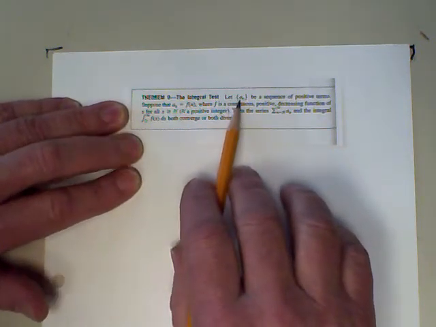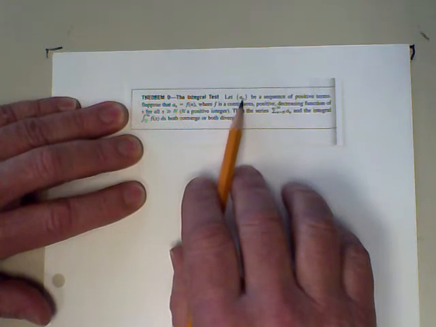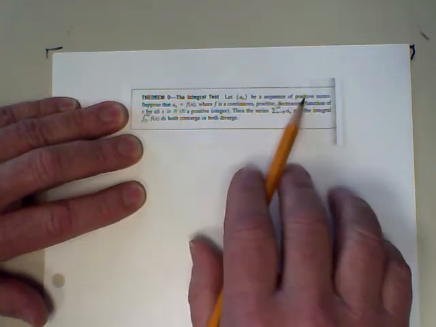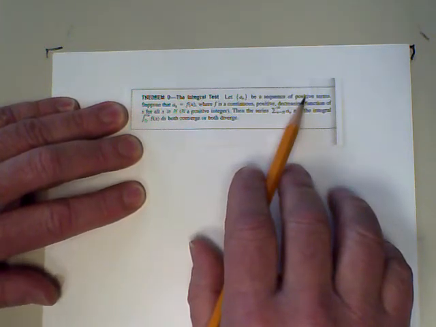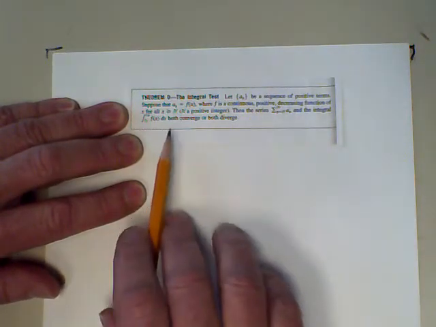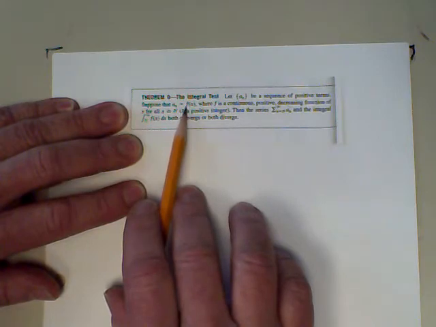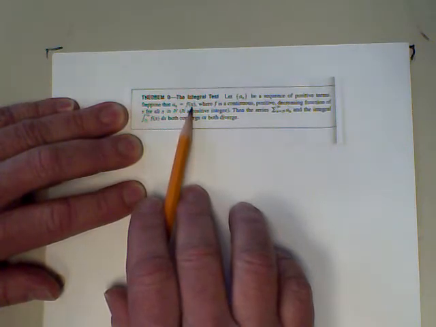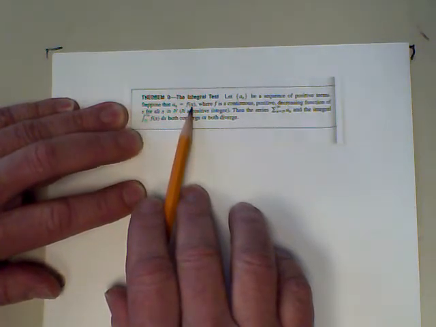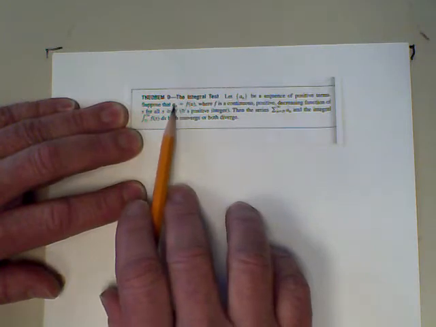So if this sequence of a sub n's are a sequence of positive terms, so these have to be positive values, and suppose that we have a function f of x where when we replace the x with an n, the integer values of the index n, we get the a sub n terms.